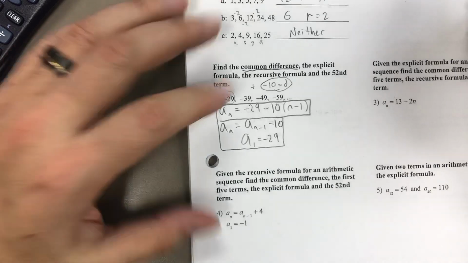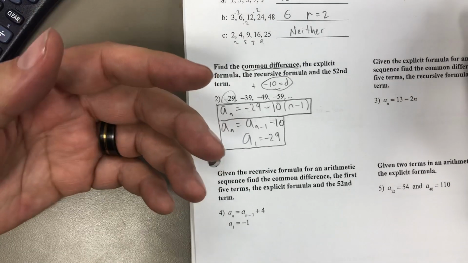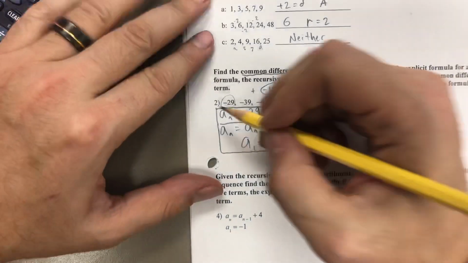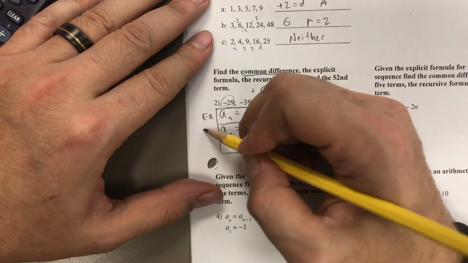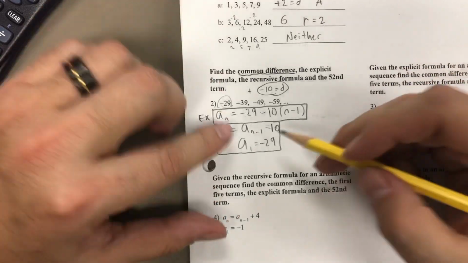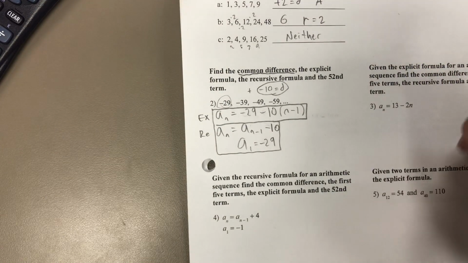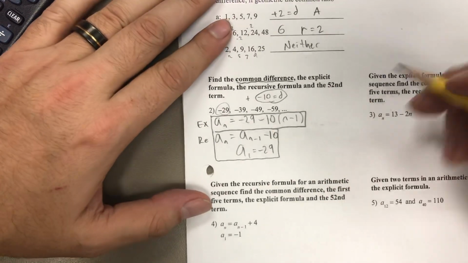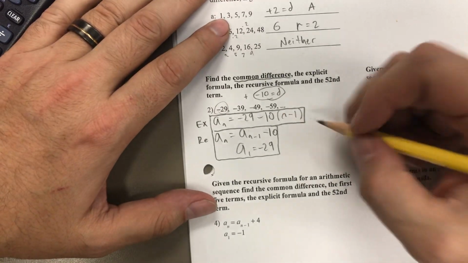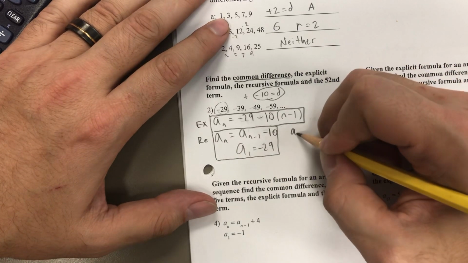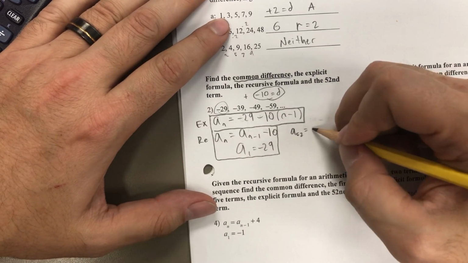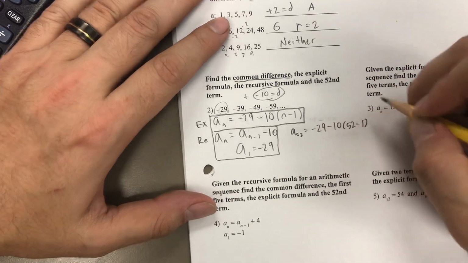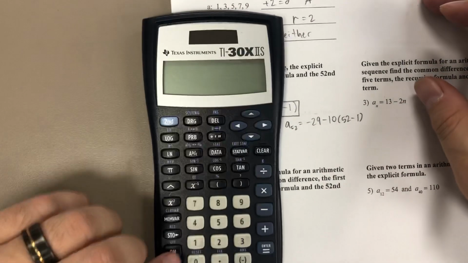So anytime that you need to find the 52nd term or the 1,000,000th term or the 38th term, you use the explicit rule, okay? Always use the explicit rule, not the recursive rule. Because if you want to use the recursive rule, you have to find like the 51st term, the 50th term, the 49th term. It's always based on the previous term. So for this one, just plug in 52. So, for the formula, a_52 is equal to negative 29 minus 10 times (52 minus 1). Then just let your calculator do the rest of the work. So let's see here.